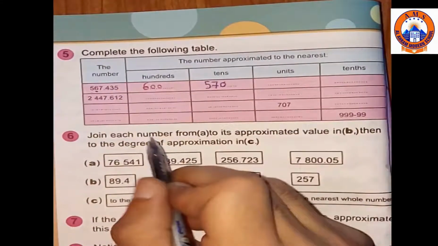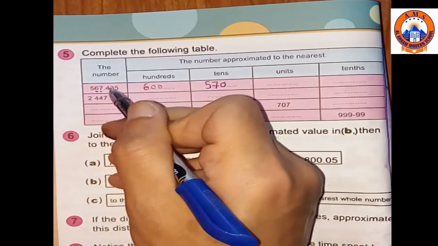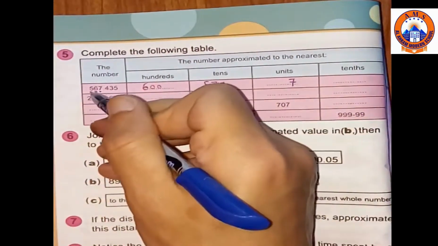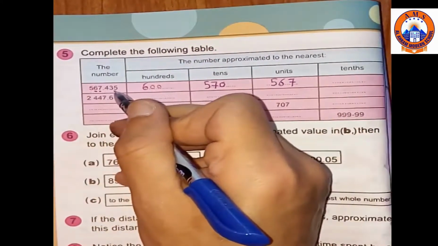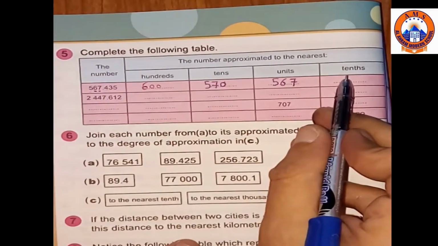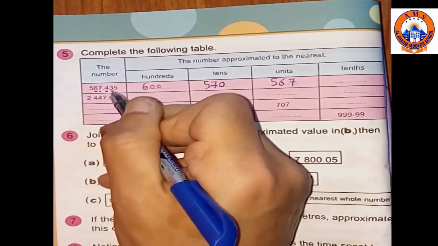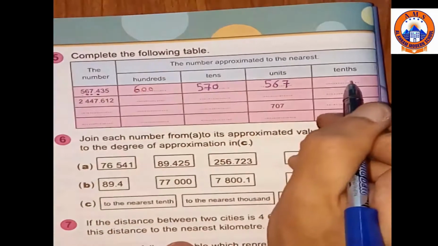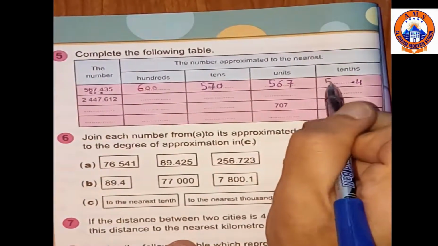To approximate it to the nearest unit, the unit digit is 7, and the following digit is 4. 4 is a weak number, so 7 will stay as it is, and before 7 we have 6 and 5. Then the following digits will turn into 0, and we can cancel them because they are after the decimal point. To approximate it to the nearest tenths, the tenths is the first decimal place, which is 4, and the following number is 3. 3 is a weak number, it will not increase 4, so 4 will stay 4. Then we have the point and 567.